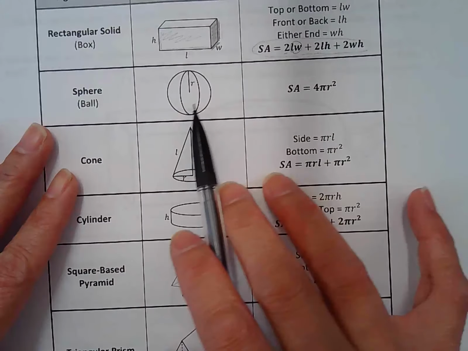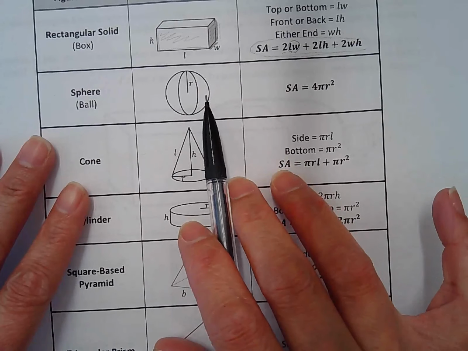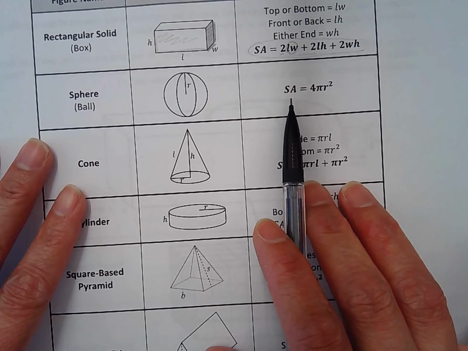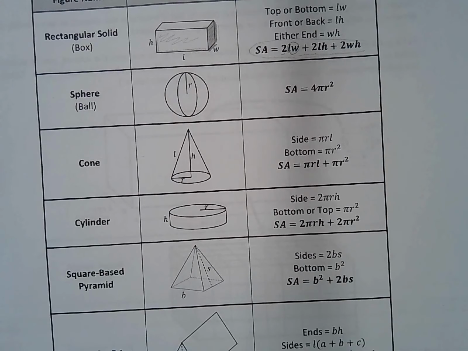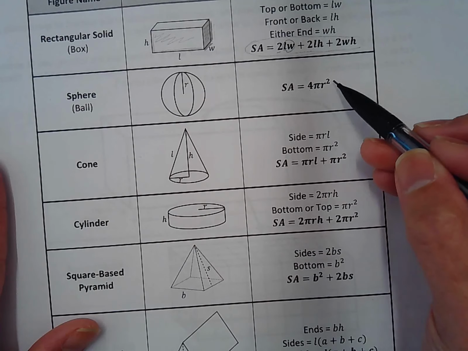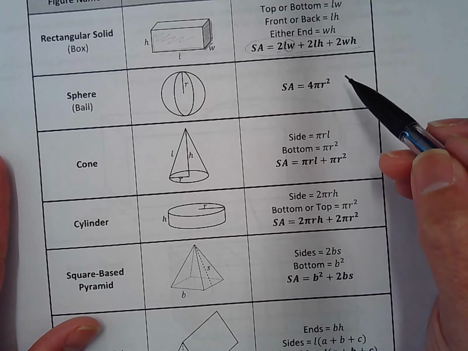Now what about this one? Sphere. So sphere is, like we said, pretty much one surface, right? That's the whole thing. So it's 4 pi r squared. That's a formula for the whole thing.